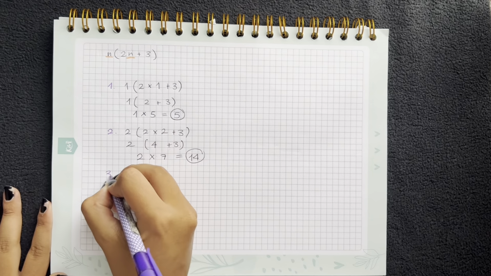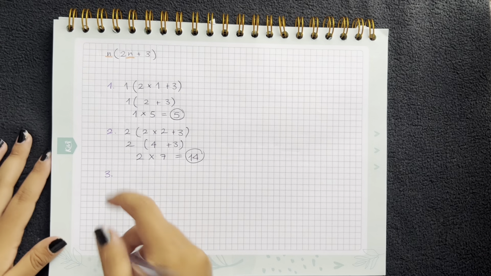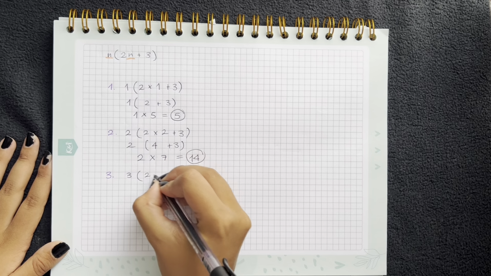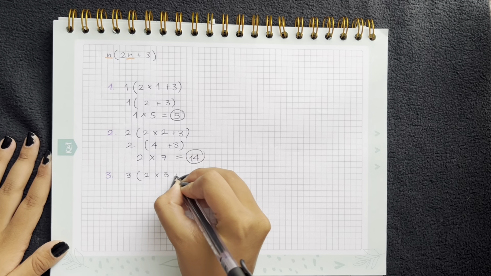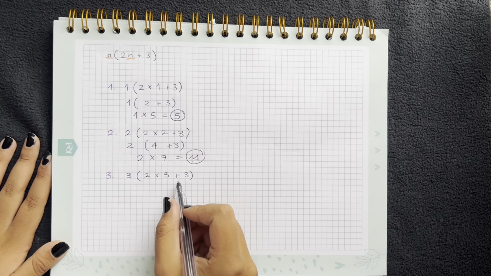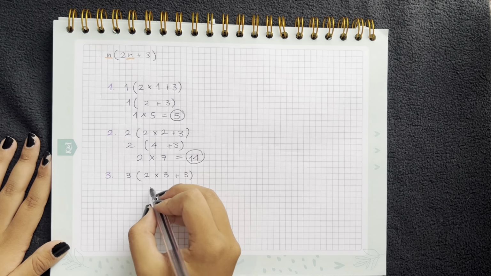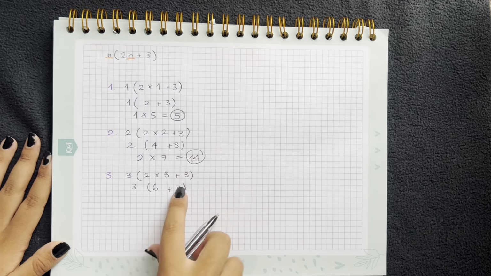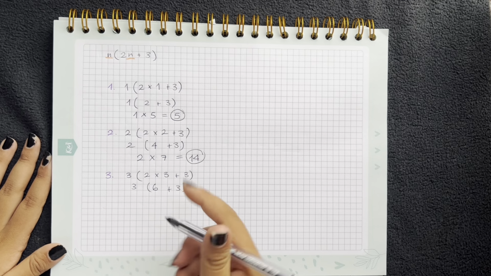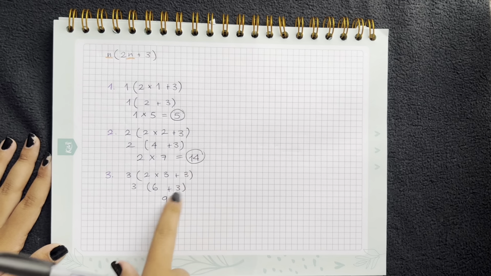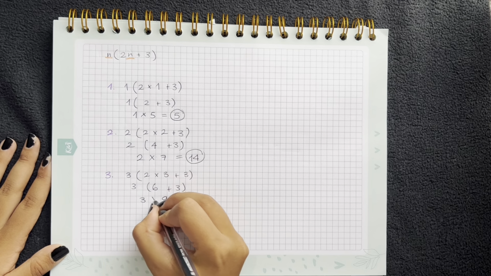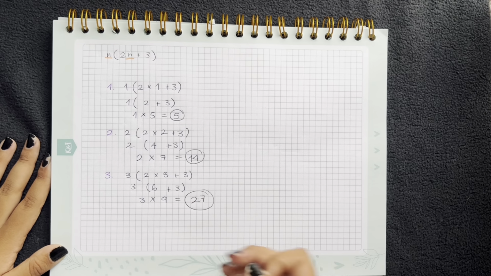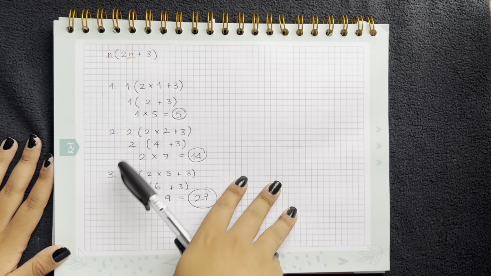Finally, for the third one, we're going to put the 3 instead of the n. So 3 brackets 2 times 3 plus 3. And we solve the parentheses. This multiplication will be a result of 6. So we have here the parentheses now. And to do this, the answer will be 9, because 6 plus 3 is 9. So we have 3 times 9, which is equal to 27. And that is the result of the third term of this sequence.